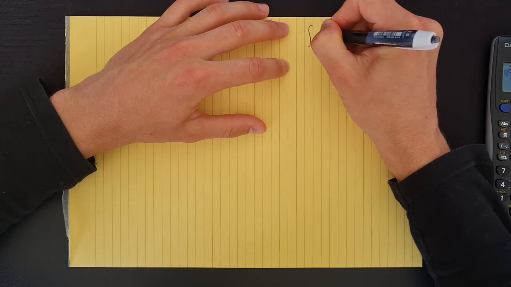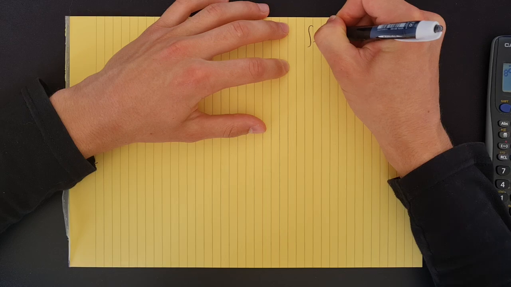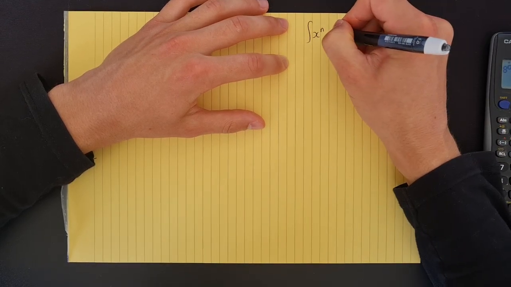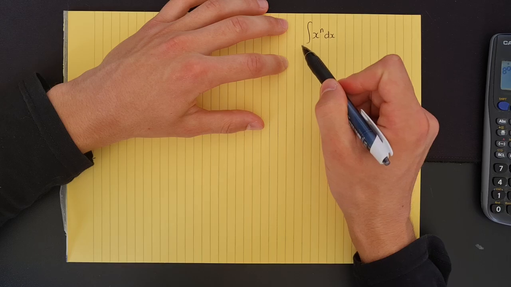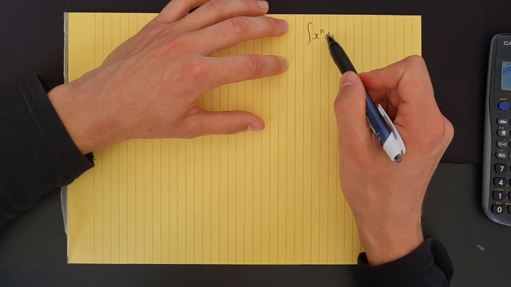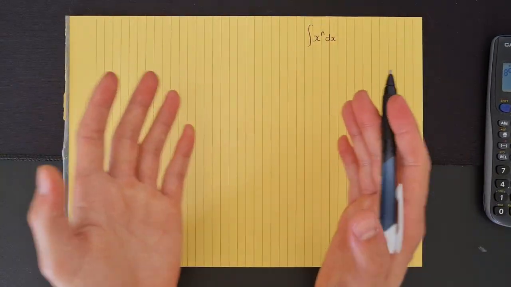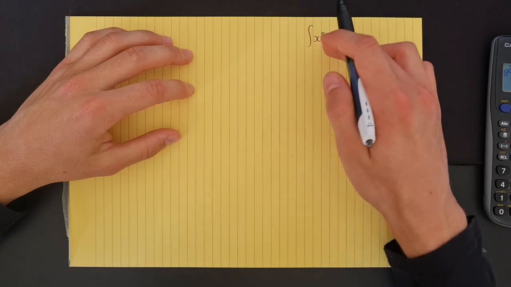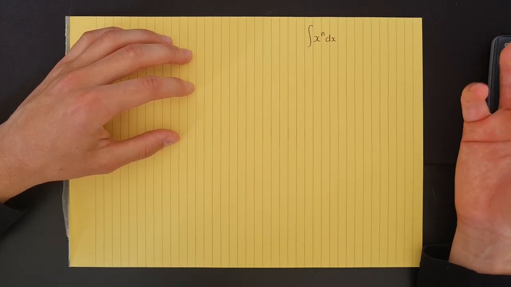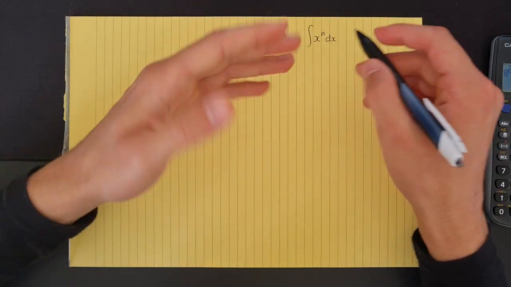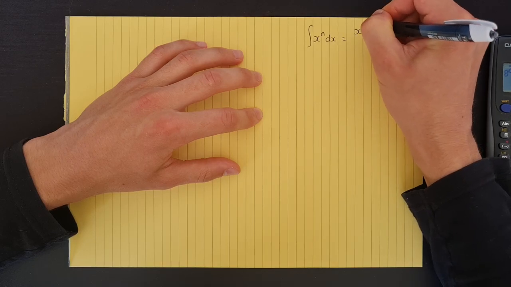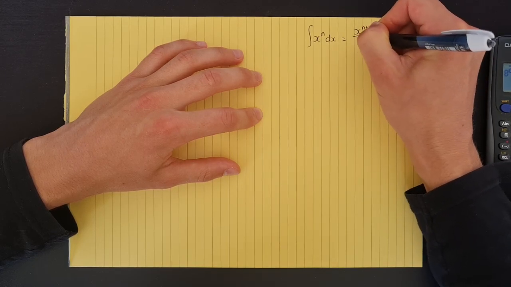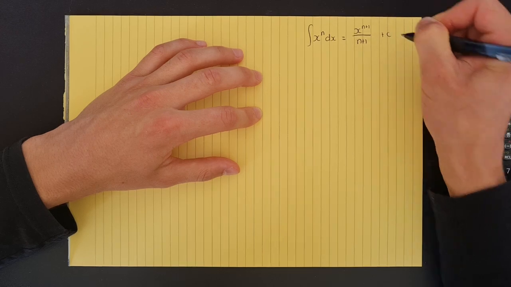If we have to integrate x to the power of n, first things first, this is the integral sign. This is what we're integrating, and this dx essentially acts as a bracket. It closes off what we're integrating. So very simply it's just going to be x to the power of n plus 1 over n plus 1 plus c.